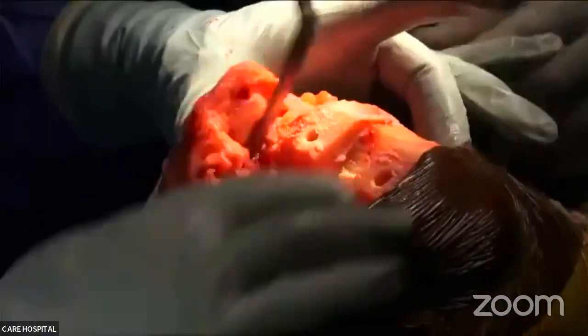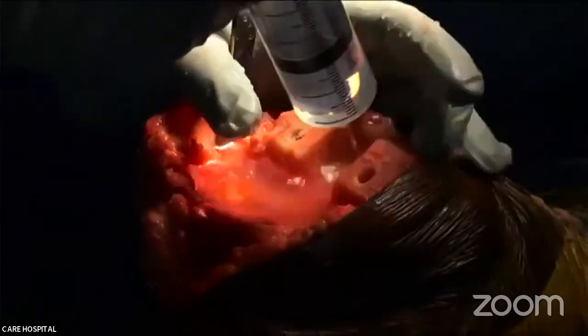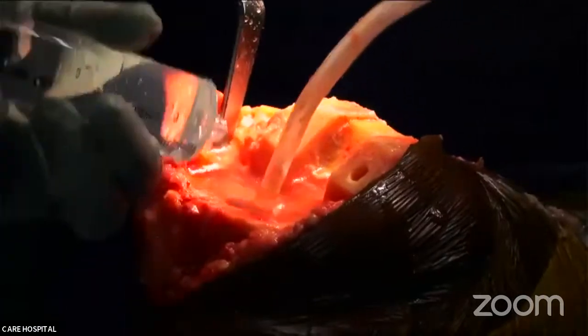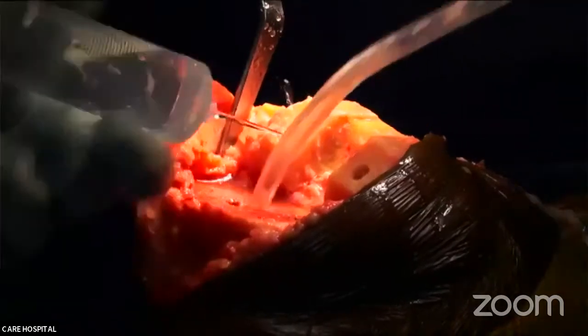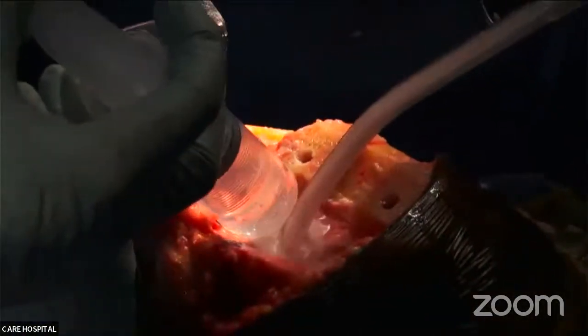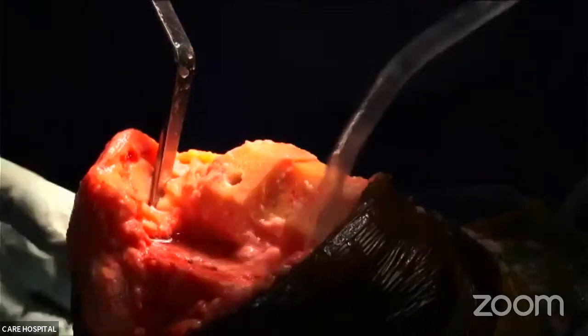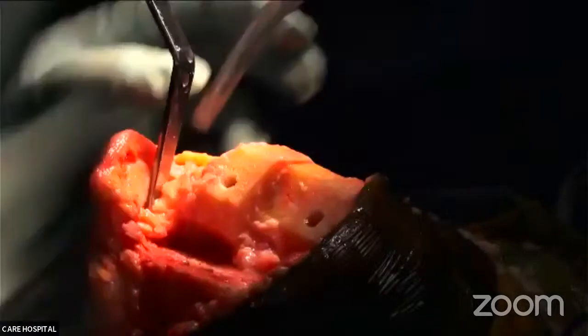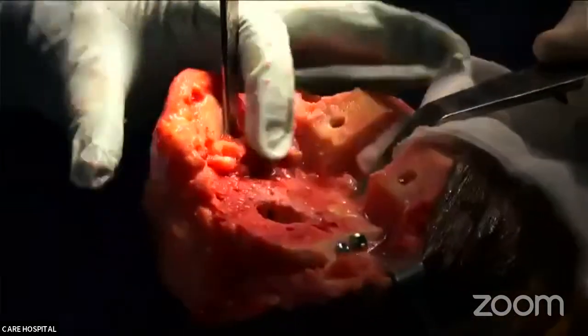Wash. Keep it. Cement mix, yes. Common. Okay. Wash.